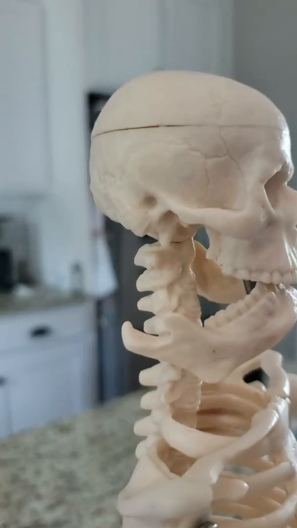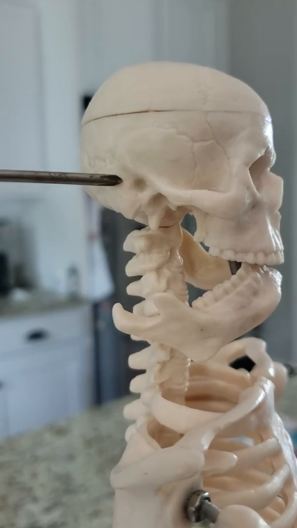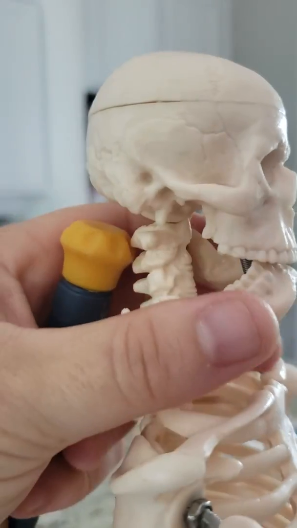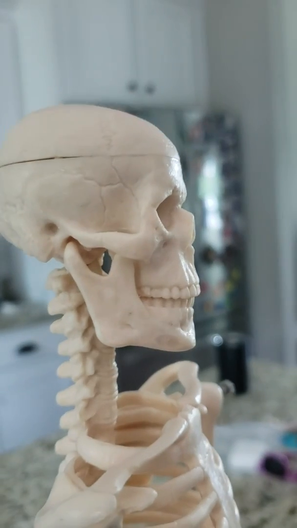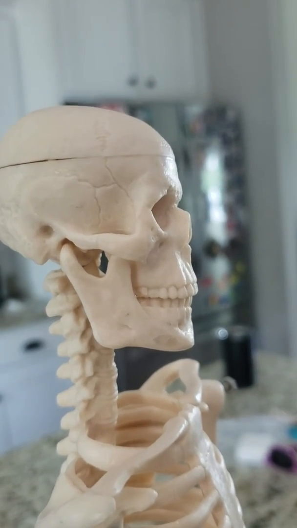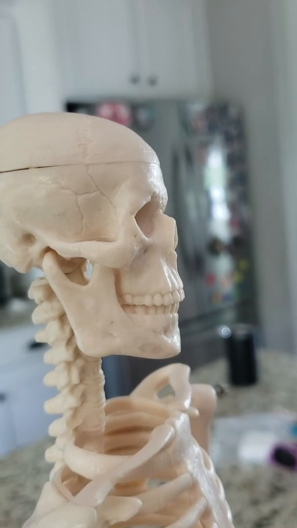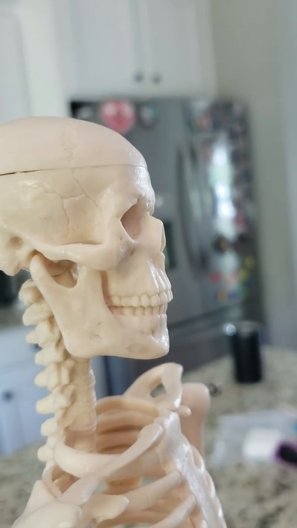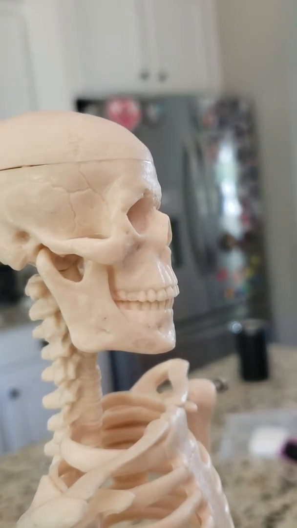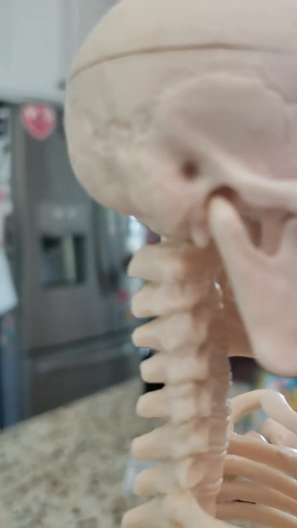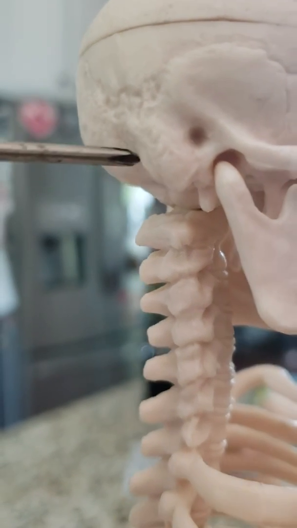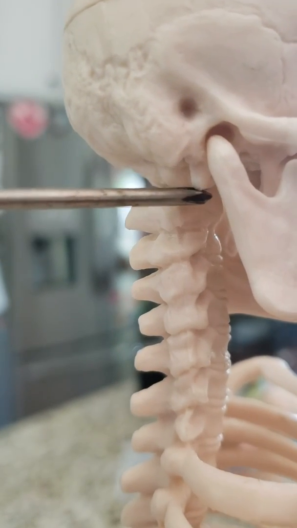Let's see. External auditory meatus. Your mastoid process, and your styloid process.